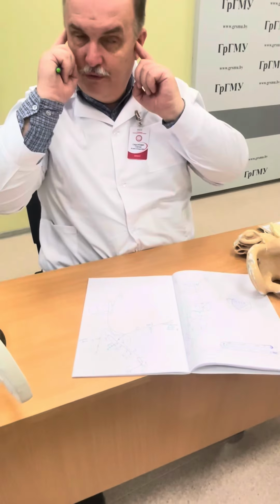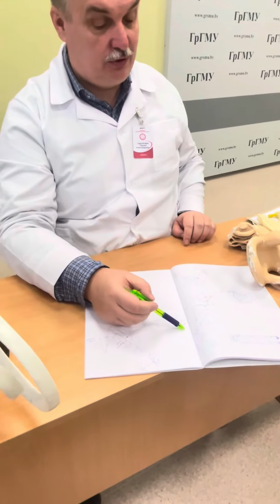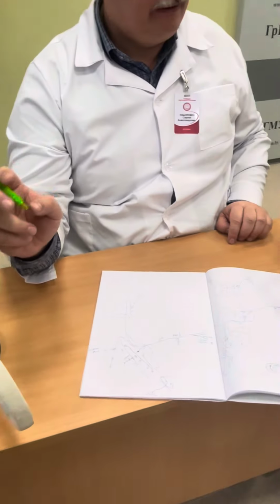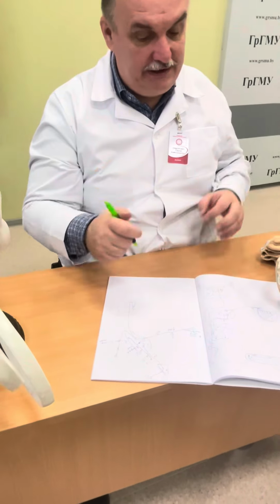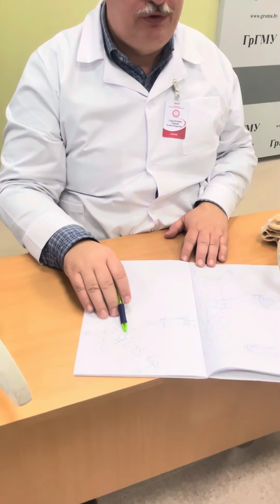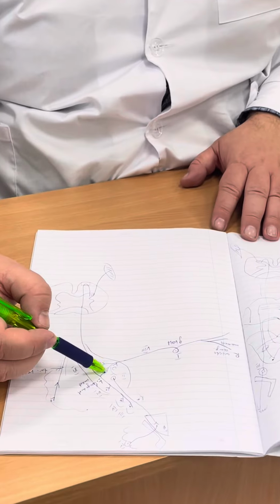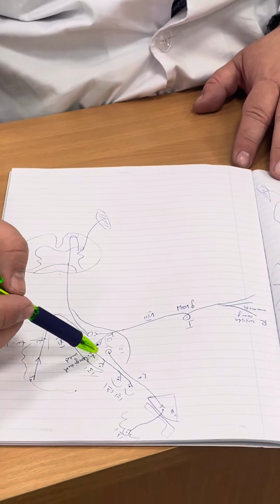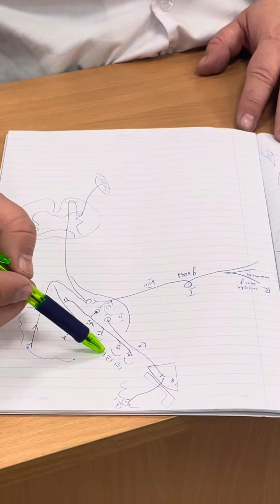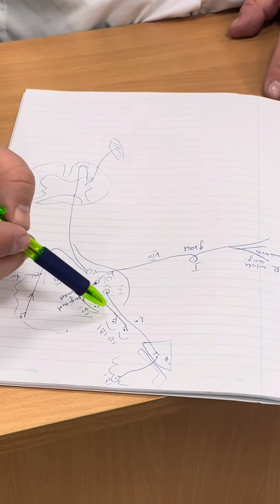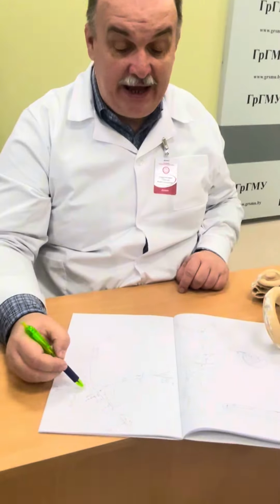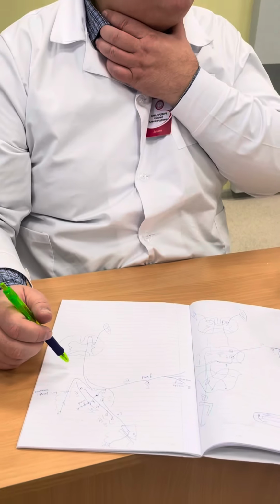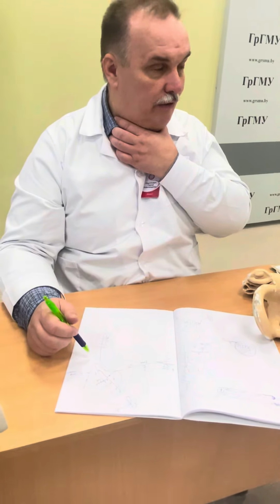Because when I move my head, receptors in the ear are stimulated, and impulses go to vestibular nuclei, and vestibular nuclei send stimulation to muscles, first of all to the motor nuclei of the third, fourth, and sixth cranial nerves, which supply muscles of the eye, and the 11th cranial nerve, which supplies muscles of the neck.